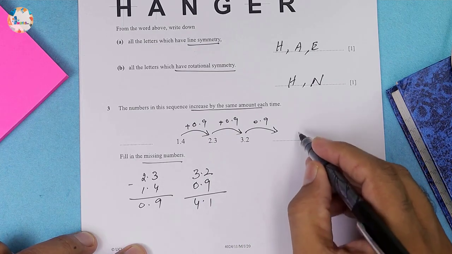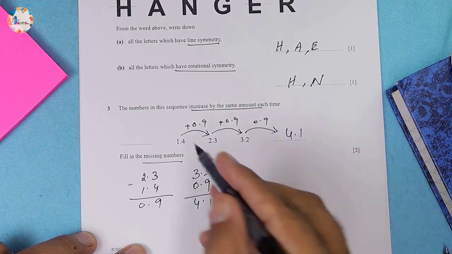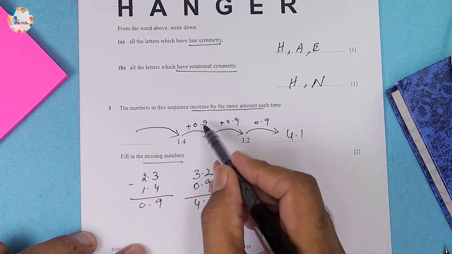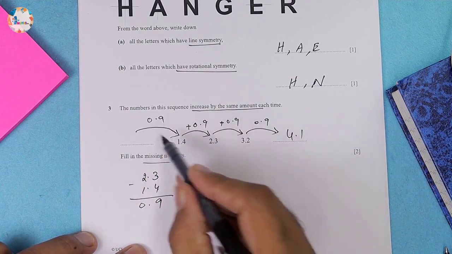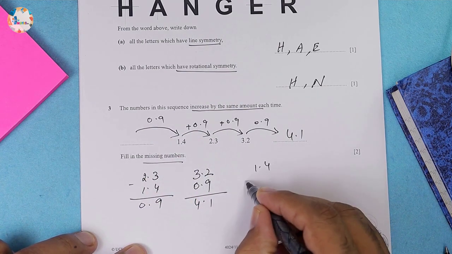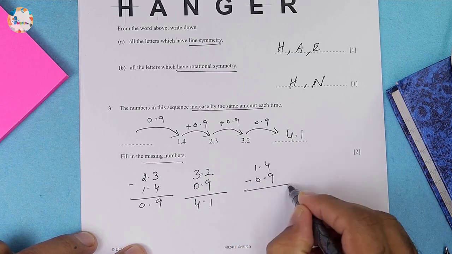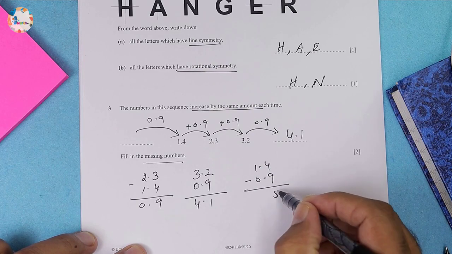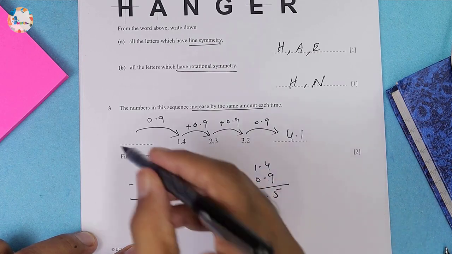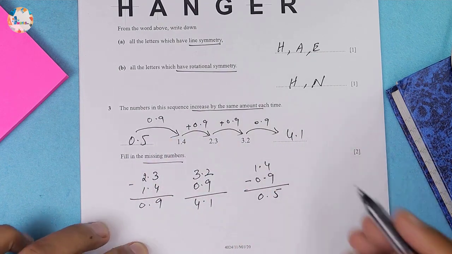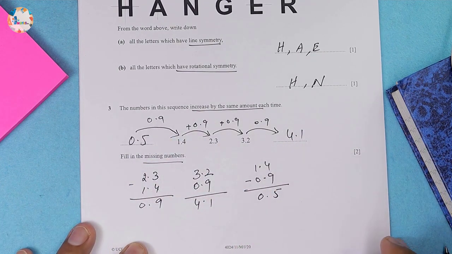Here it will become 4.1, and on this side something added to 0.9 will result in 1.4. So 1.4 minus 0.9, we carry this one, so 14 minus 9 is 5, so it will be 0.5. So this side will be 0.5 and this side will be 4.1. Hopefully you understood this also.